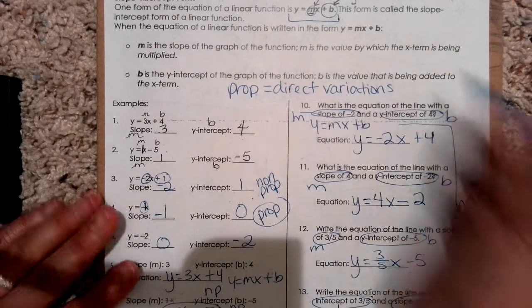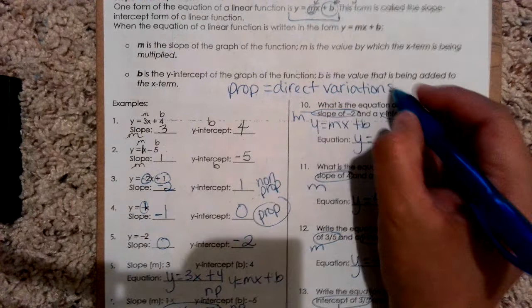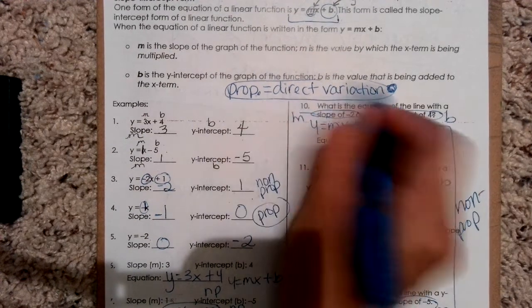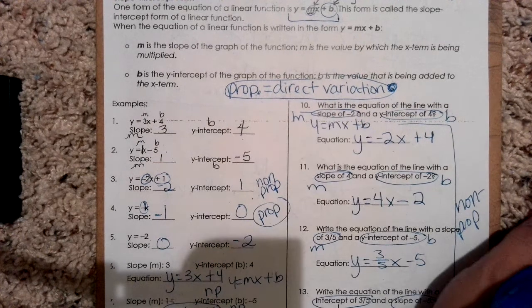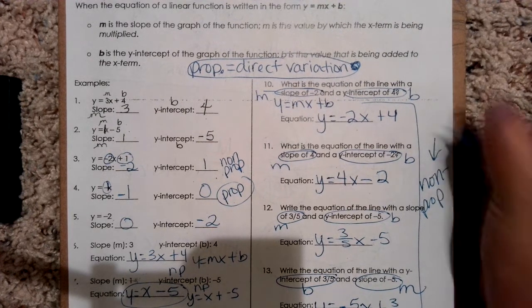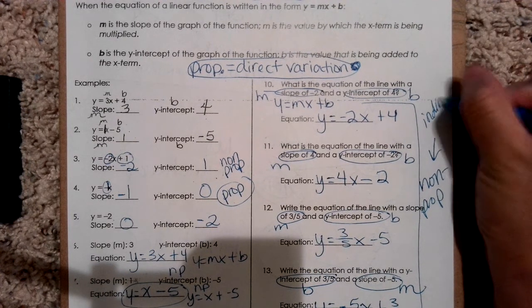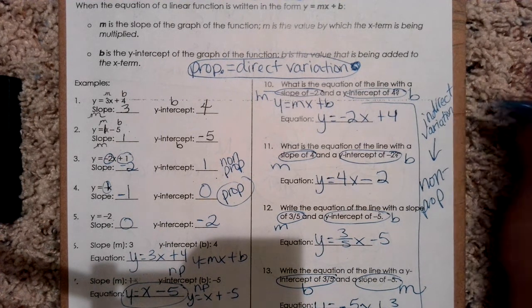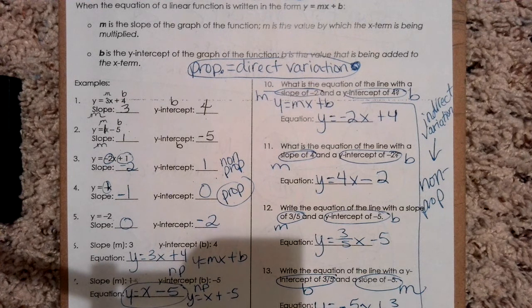So proportional is direct variation. When you look at tables and stuff, these are interchangeable vocabulary words. I just want you to know that. And then non-proportional would be the other, indirect variation. So just some vocab that I don't think I talked about yet that I wanted to toss out there, and we'll keep using it in the future.